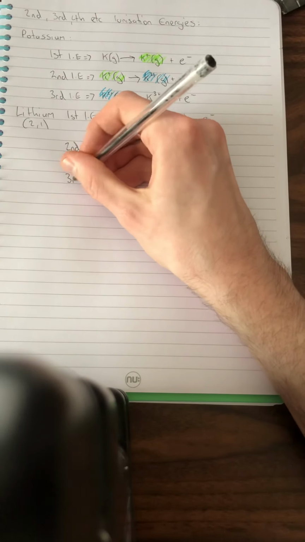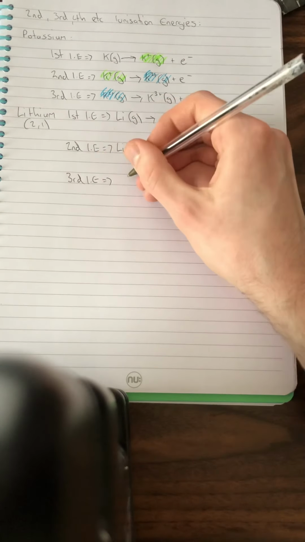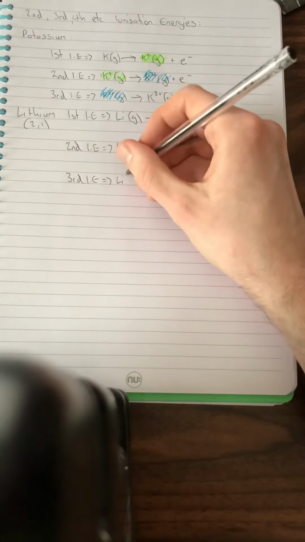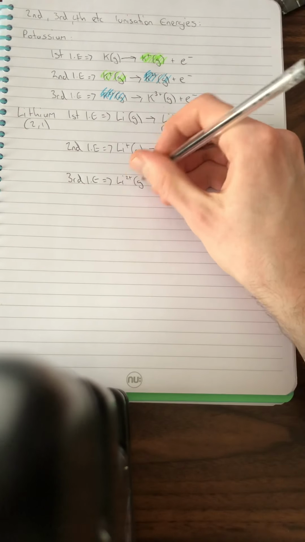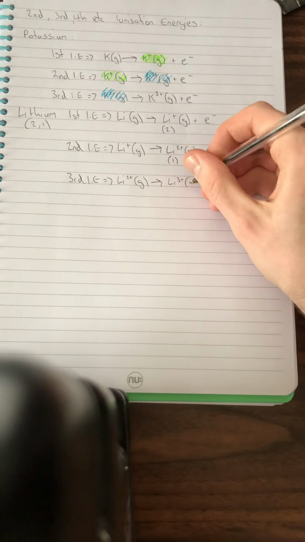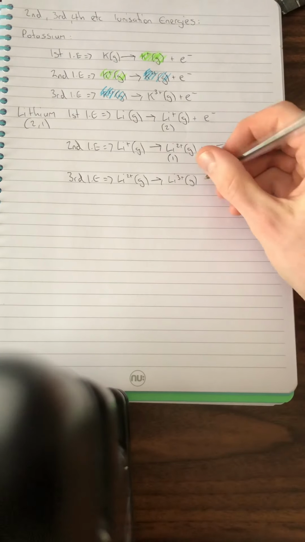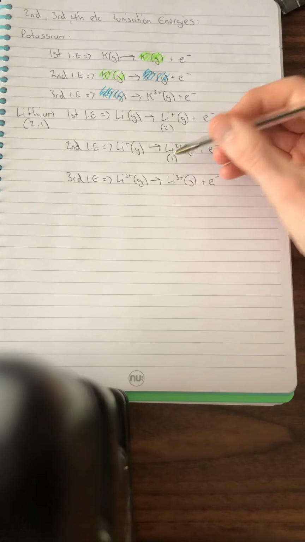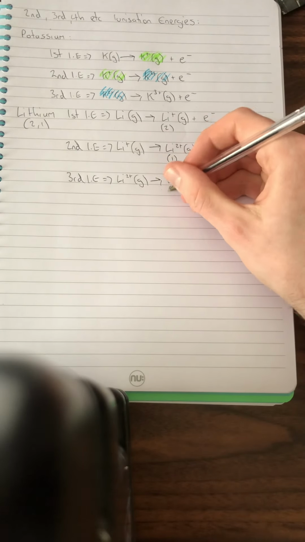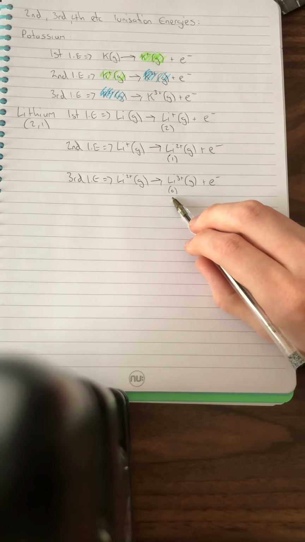Now, if we go for the third ionization energy, Li2 plus goes to Li3 plus. Again, don't forget your state symbols, please. Plus an electron. Now, if we remove an electron, Li3 plus now has no electrons.